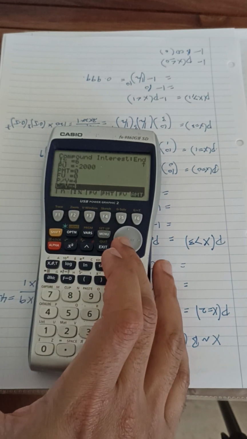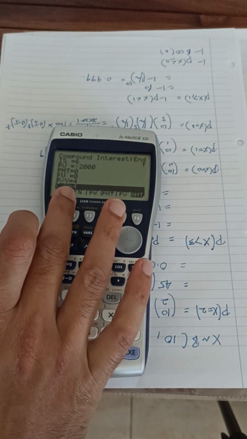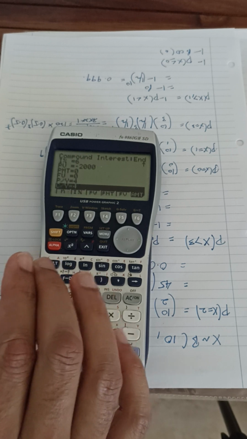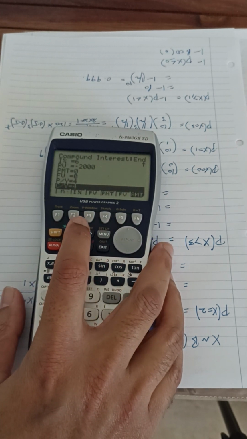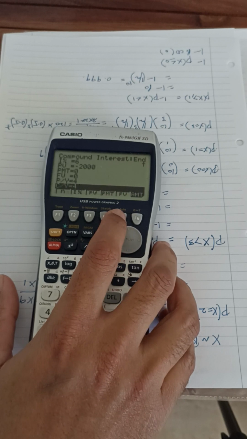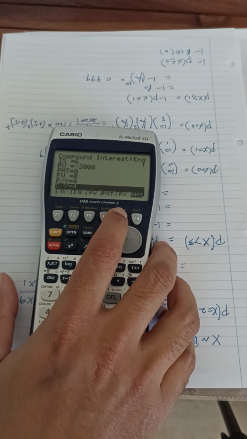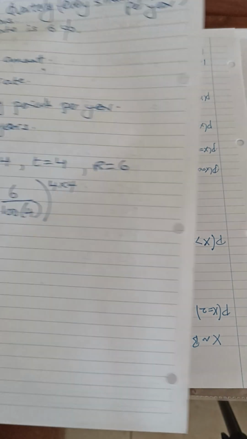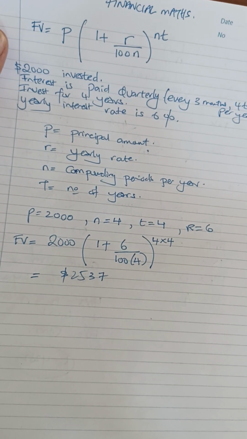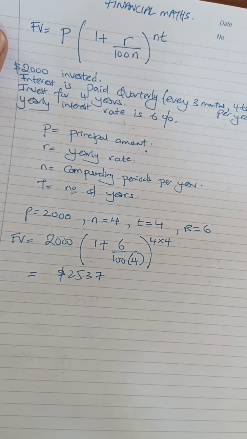So once we've input all these values, that's actually the last thing you need to check. You need to tell the calculator what you want to find. So you want to find the final value, which is FV. To get the final value, you press on F5. And then it gives you 2,537, which was the same value we got initially when we did the calculations. It was here. You see, we get the same answer.